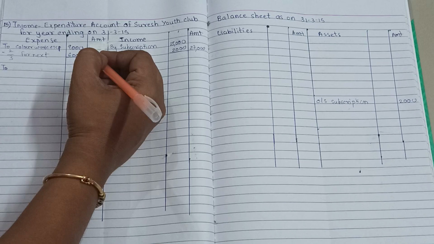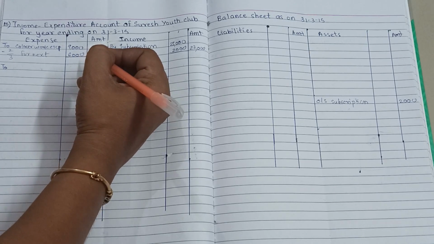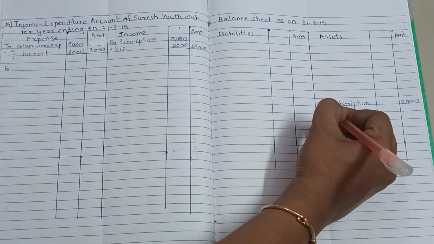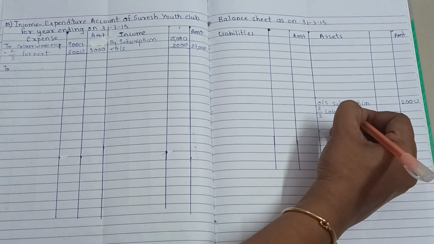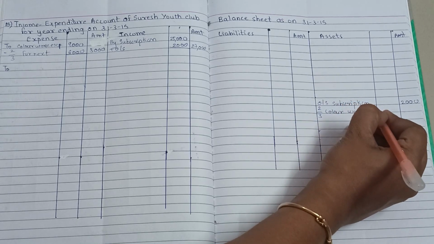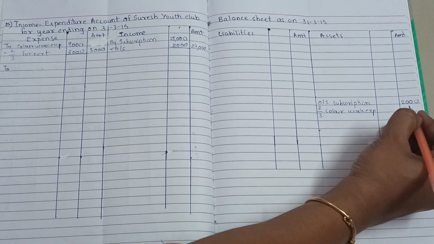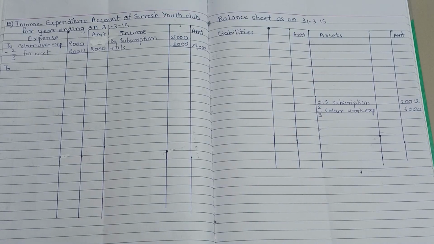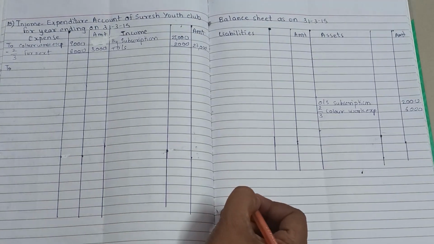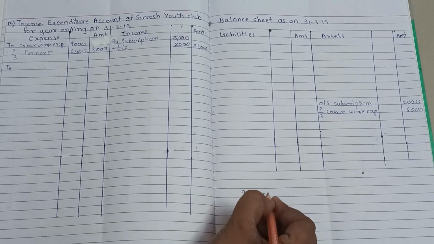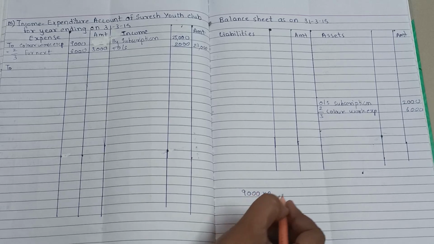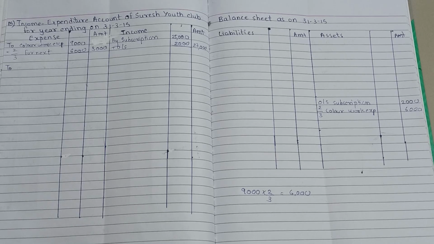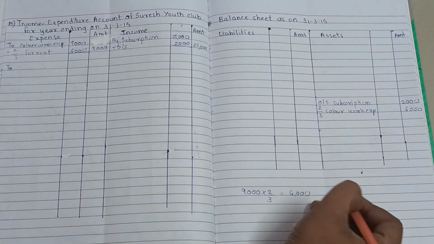Second effect, 2/3 color work expense carried forward 6,000. How 6,000? Here 9,000 multiplied by 2/3, so we get 6,000. This is color work expense.